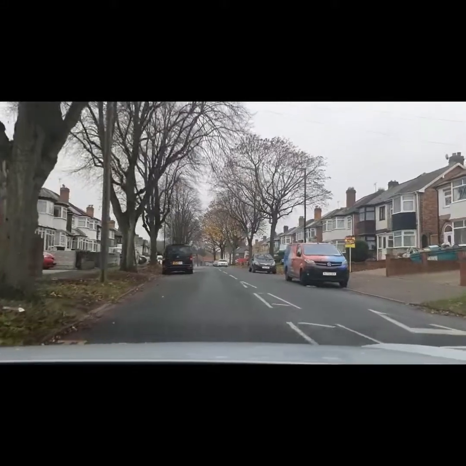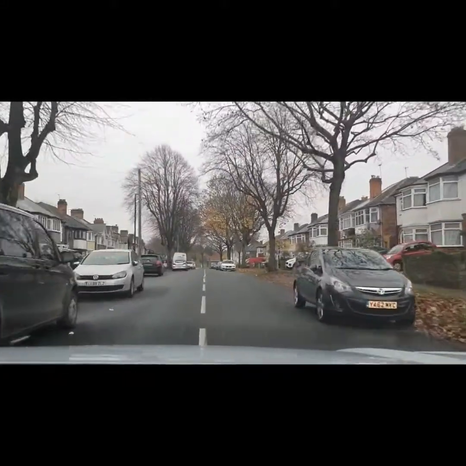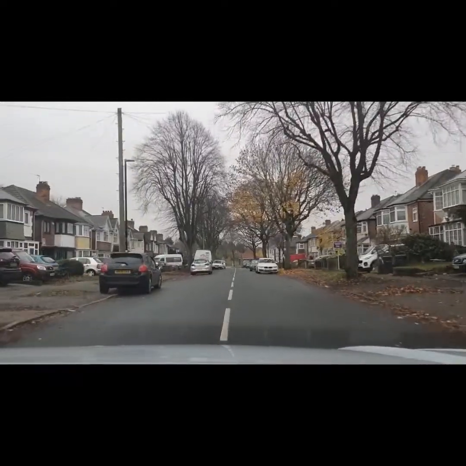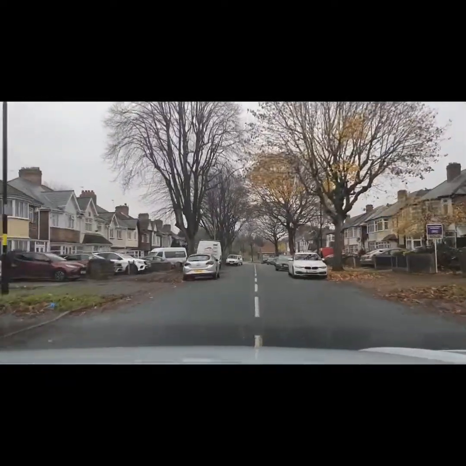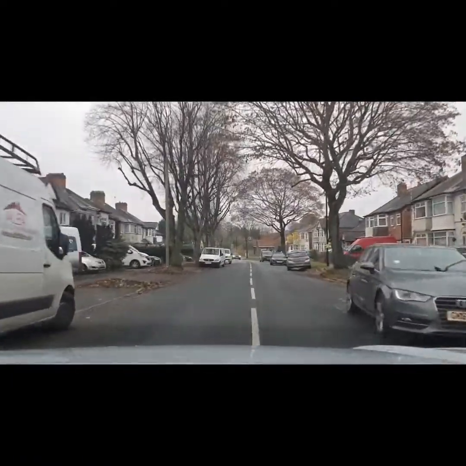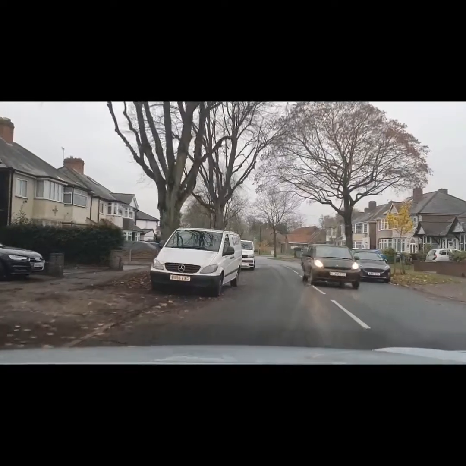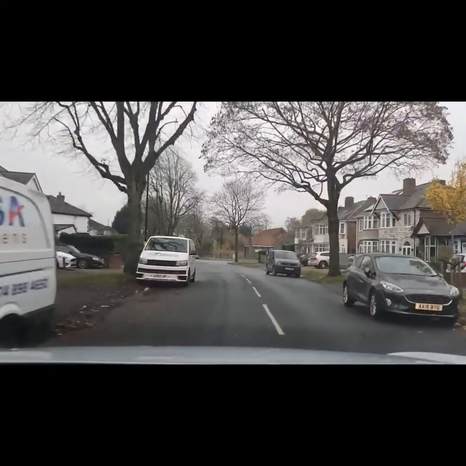So even though I've got the priority over those to the left, I still add a little look to the left because those coming from the left can't see what's coming, so they may be coming at speed. So we take that into consideration as well when committing. So even though we've got priority, it doesn't mean that we should assume and just go in one go.